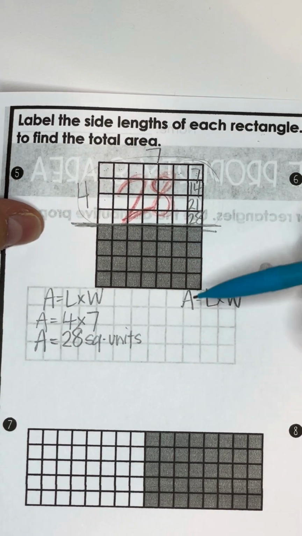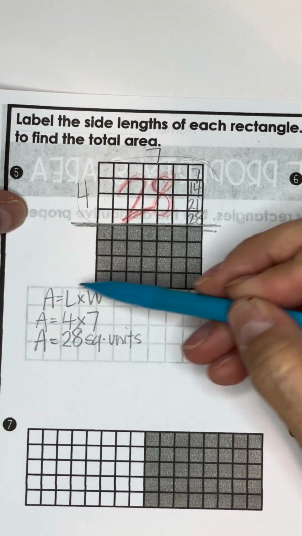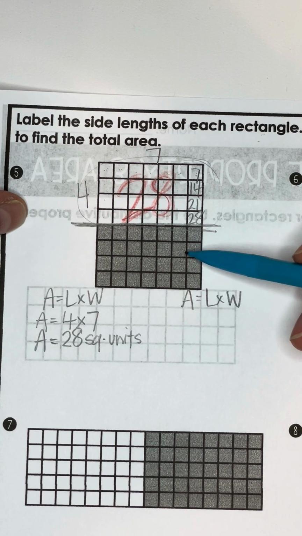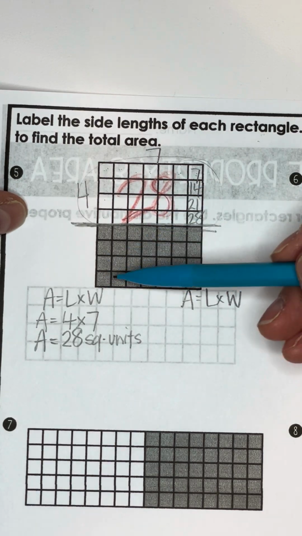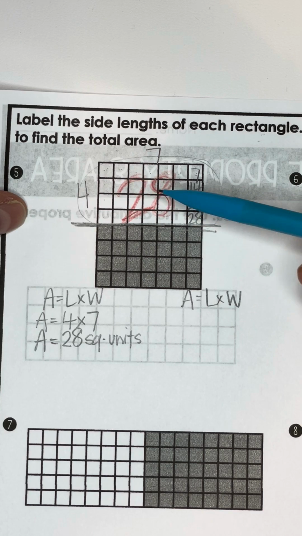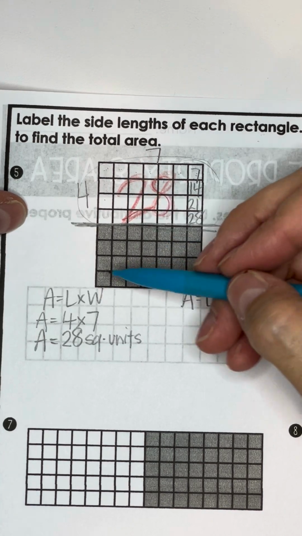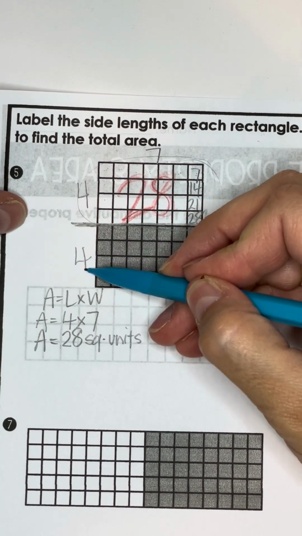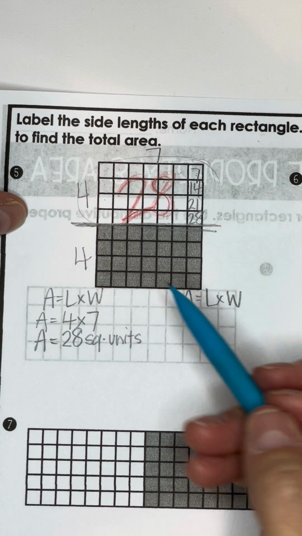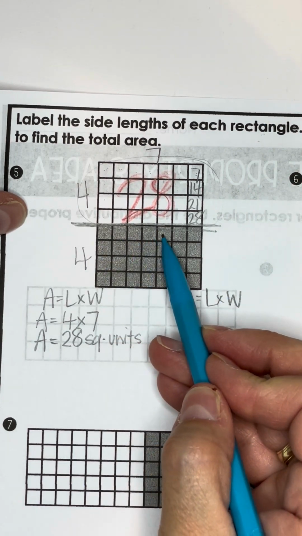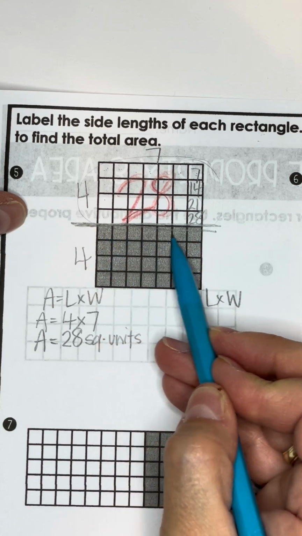Let's look at this rectangle, okay? So this one went with the lighter colored ones. Now we're going to do the darker colored ones here. We're still going to do up times over, or however you like to think about it. 1, 2, 3, 4. This one is also 4 going up and down. 1, 2, 3, 4, 5, 6, 7. This one's also 7.